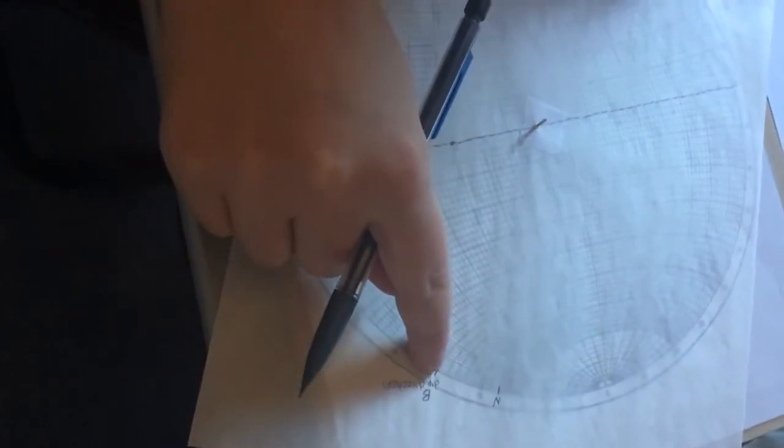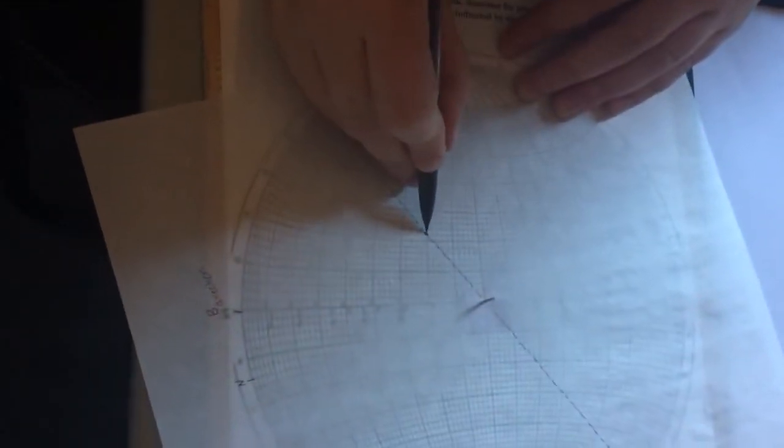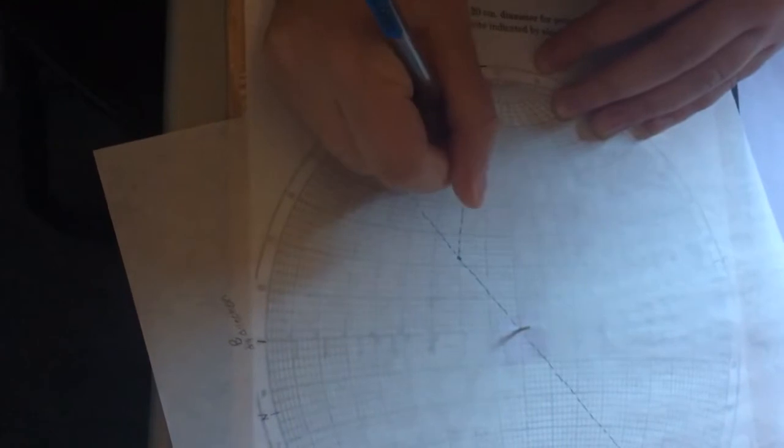So the dip direction is this way, so you want to line the dip direction up east-west, and your strike is going to go north-south this way, and it's going to go through this point. So you draw your great circle through there.